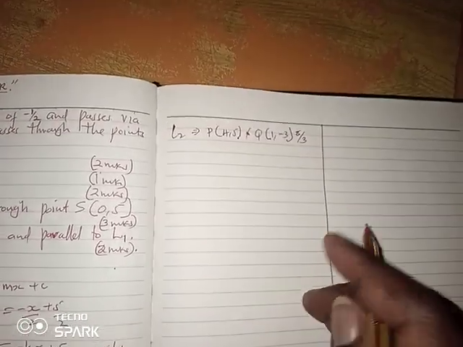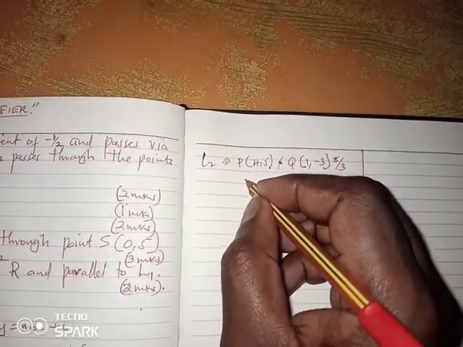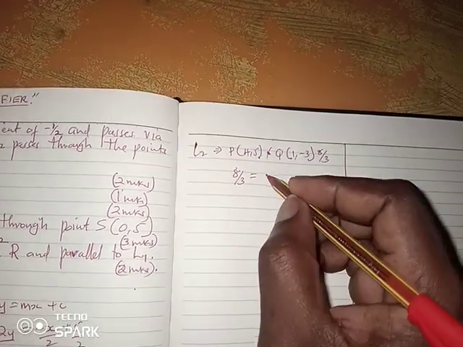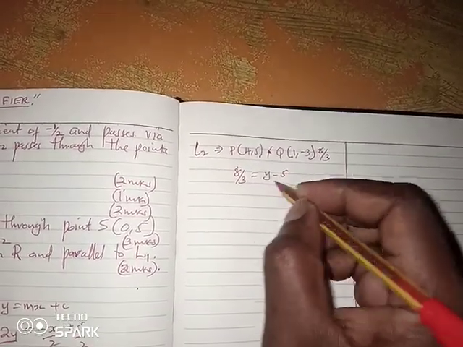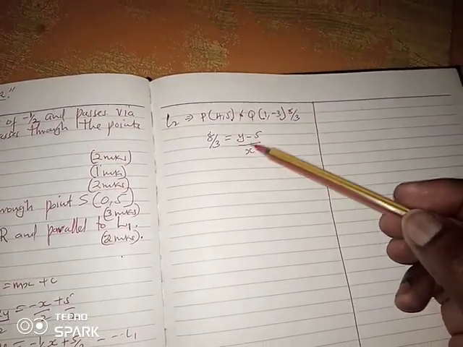So 8 over 3 equals y minus 5 over x minus 4. I've chosen point R with another point (x, y) elsewhere along the same line.